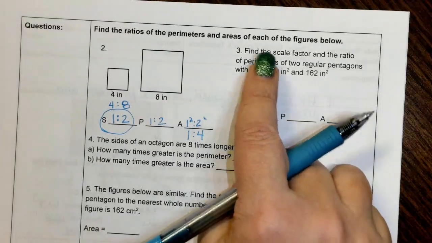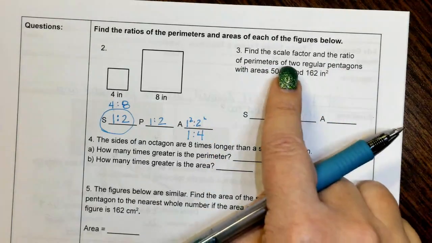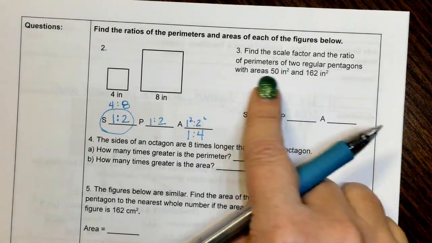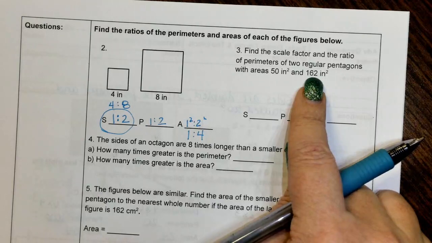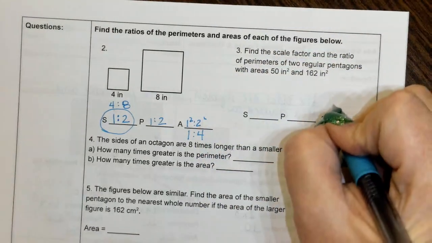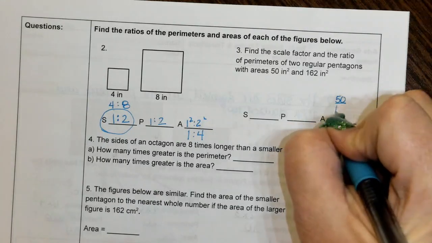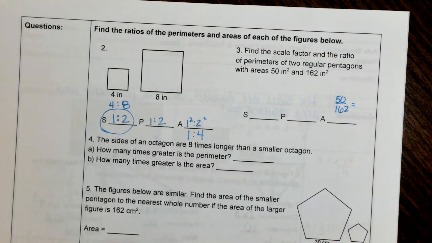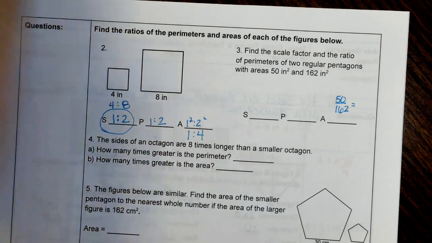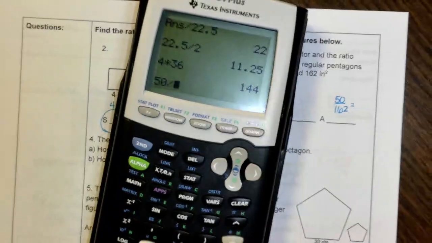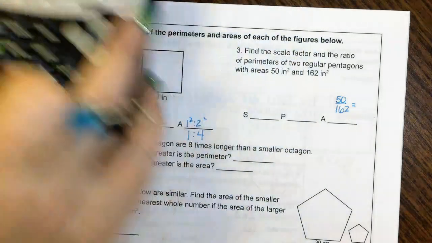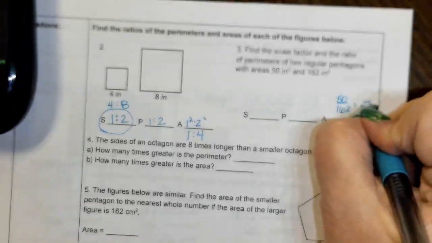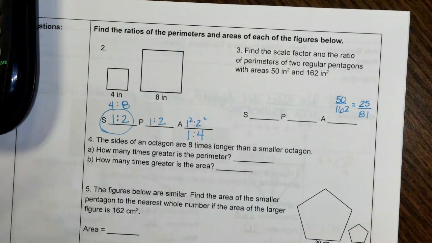Now on this one, find the scale factor and the ratio of the perimeters if you know that the two regular pentagons have areas of 50 and 162. Notice I don't know anything. I don't know the apothem. I don't know the perimeter. I don't know anything. But I know that they have an area ratio of 50 to 162. Now, that doesn't help me much because I know I'm supposed to take a square root, and those don't look like square roots. Well, let's do one quick check. 50 divided by 162, if we reduce that, is 25 over 81. That looks a little more like what it's supposed to be.